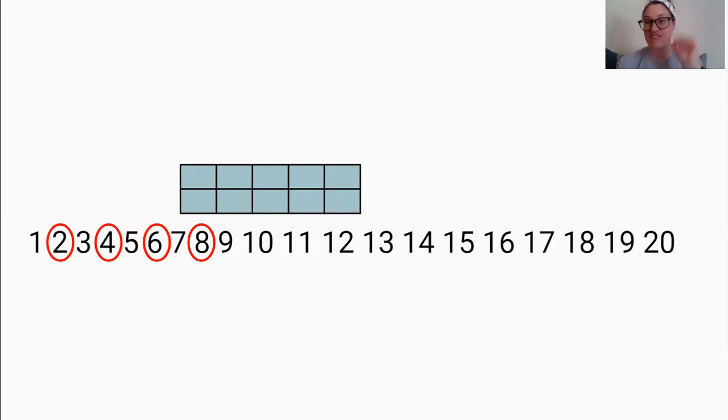Right, 5. So we have 2 rows of 5, which means we have 5 2 times. So we have 5 and 5. And that makes, great, 10. So again, because each square tile has a pair or a partner, and it can be a doubles equation, we say that 10 is an even number.